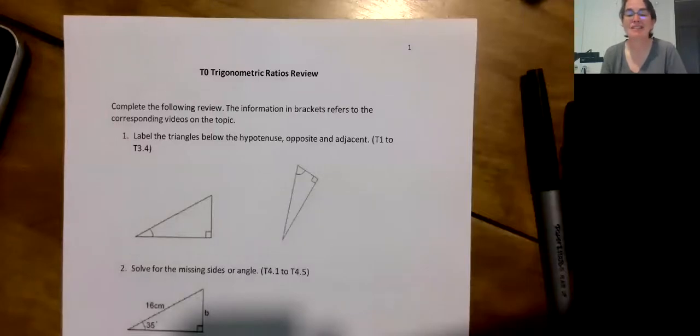Hi there, this is a trigonometric ratio review. The point of these reviews is that you take a stab at them before you do the chapter work, just to see where your skills are at. It's not going to be marked or anything, it's not judged, it's for you to figure out where you're sitting.